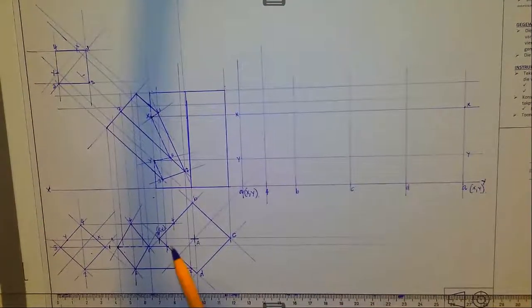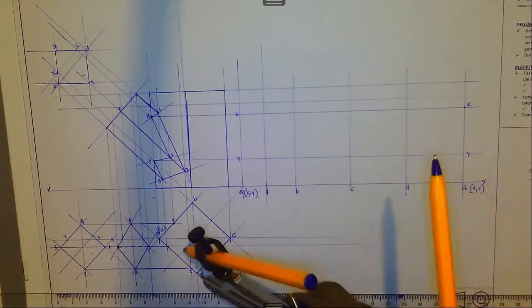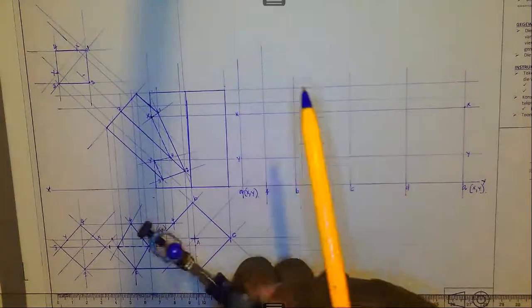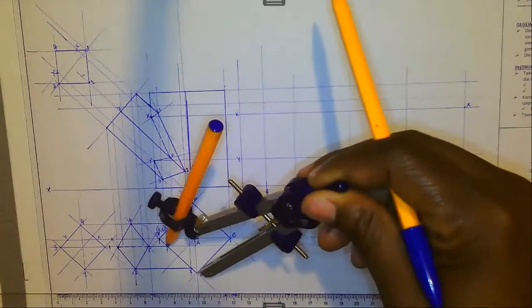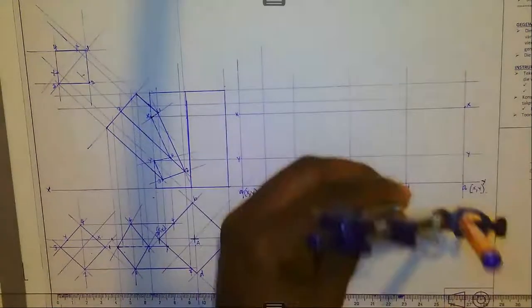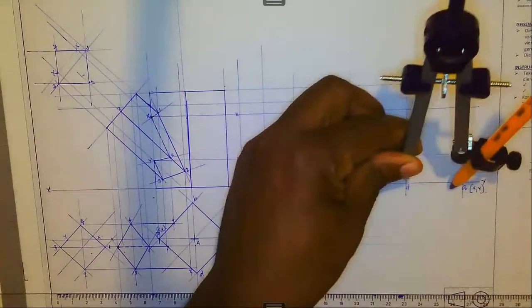Then from point A towards point D, you have got point 1, which is the same also as point number 3. But I can make this easier by taking the distance from D to 1. Go and stand at D like this and mark.